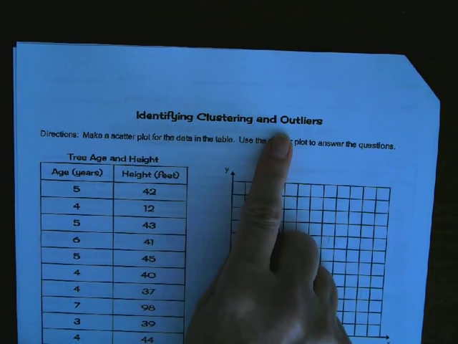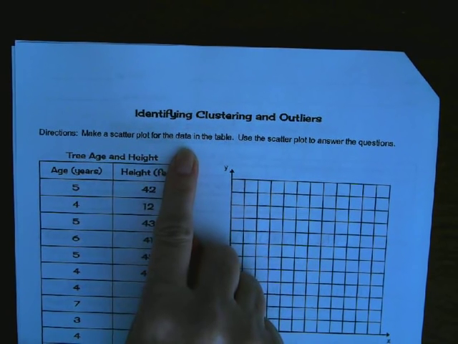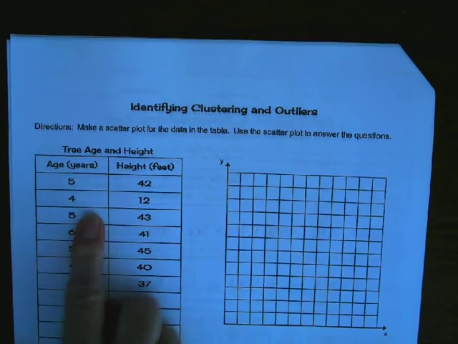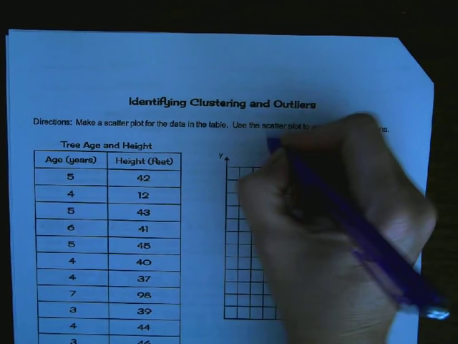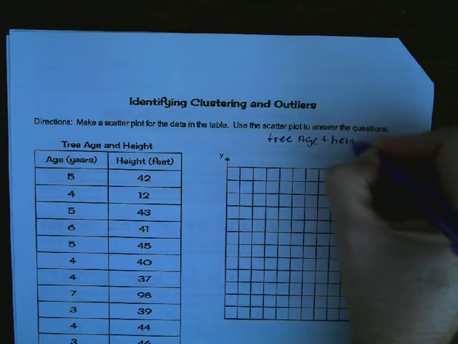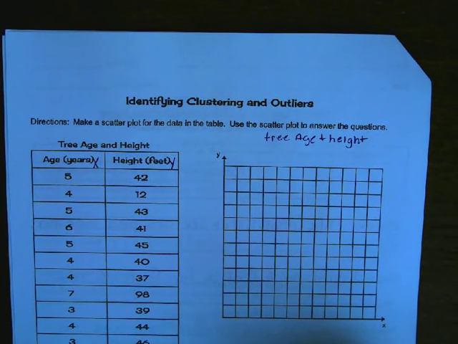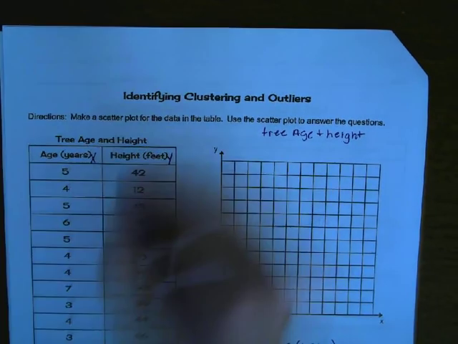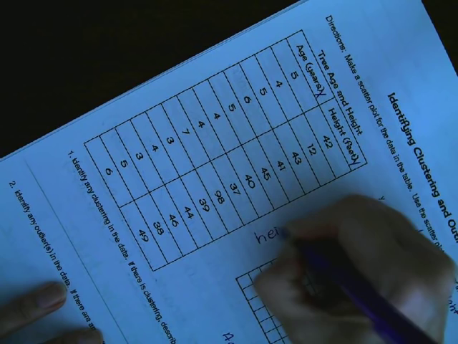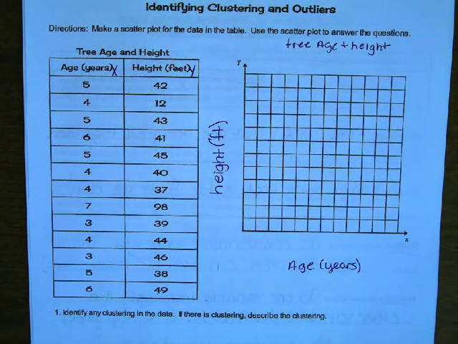We are going to identify some clustering and some outliers. So first of all, we have to make a scatter plot for the table, for the data. Use the scatter plot to answer the question. So it looks like I have a title, tree, age, and height. My x is going to be age. And my y-axis is going to be height measured in feet.